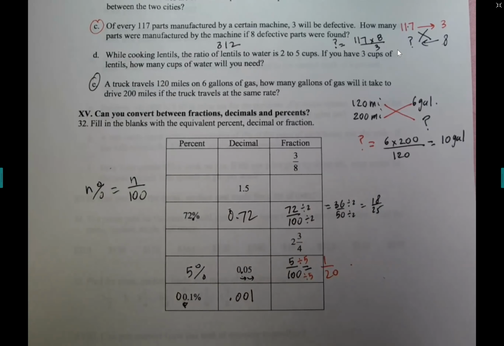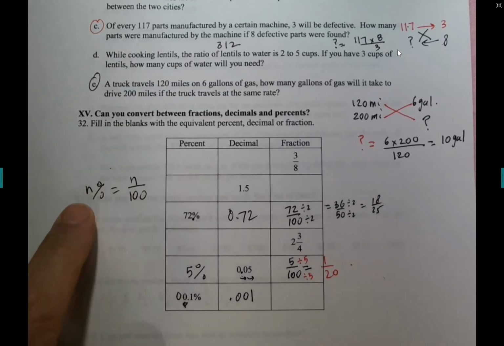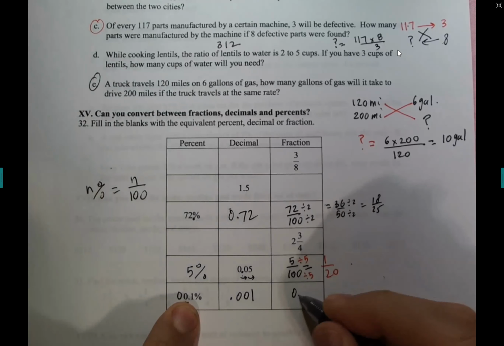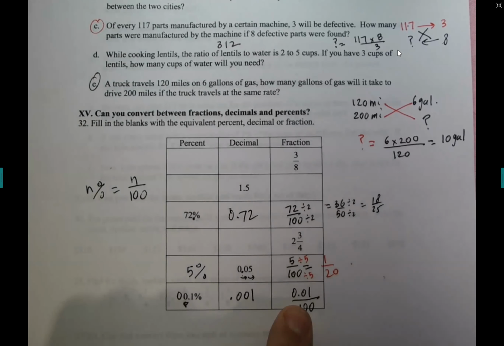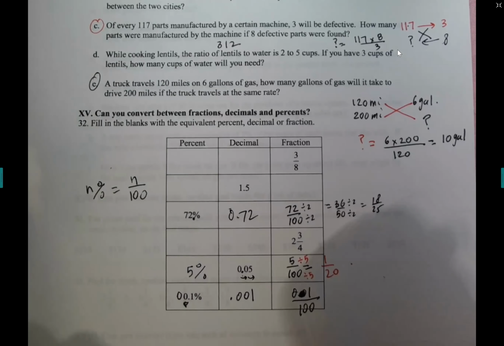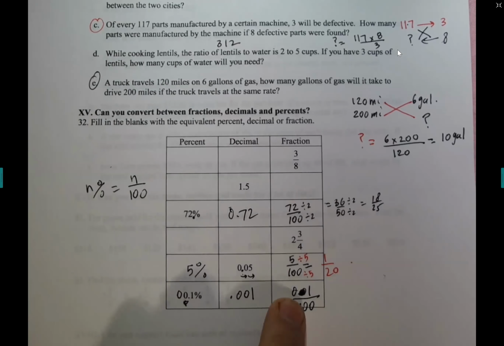Change the percent to a fraction. By definition, n% means n over 100. So 0.1% means 0.1 over 100. But this is not a fraction, guys. A fraction has to have a whole number and a whole number there. Oh, 0.1, sorry, not 0.01. So 0.1 over 100. This is not a fraction because the numerator is a decimal. How can I get rid of the decimal point here? What would you do?